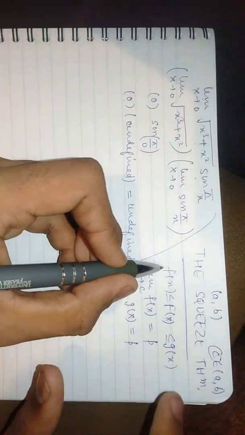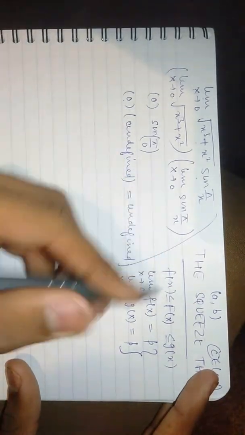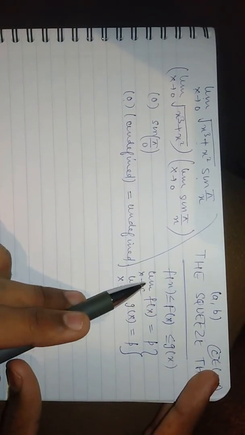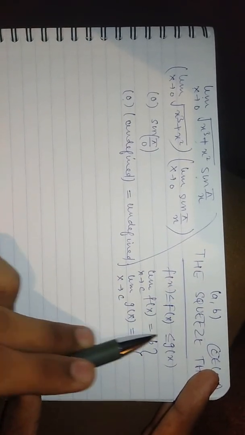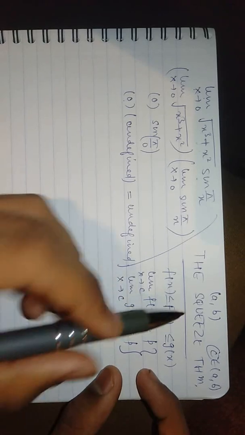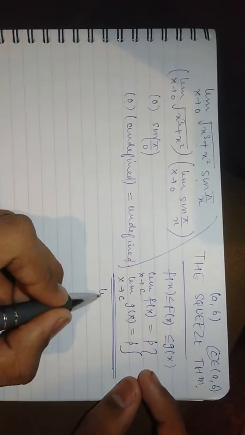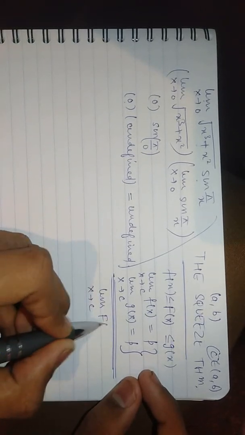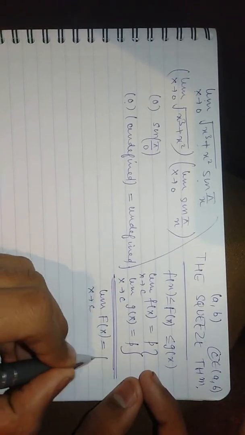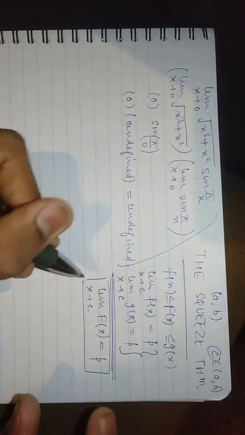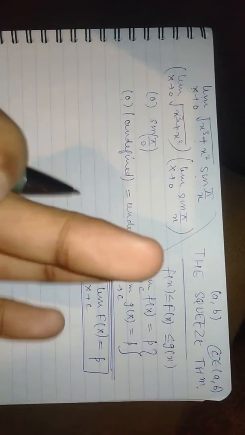Then if this inequality is correct and the limits of these two functions as x approaches the same number are equal, then the squeeze theorem gives us the limit of this function on the same number as p. Okay, this is basically the overview of the squeeze theorem, like how to use it.